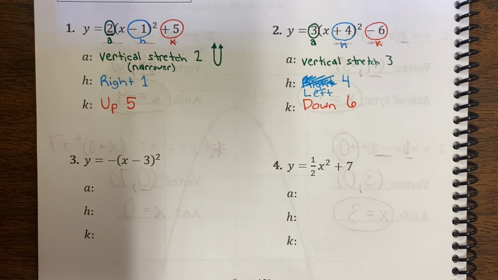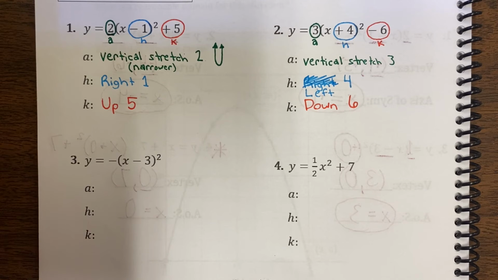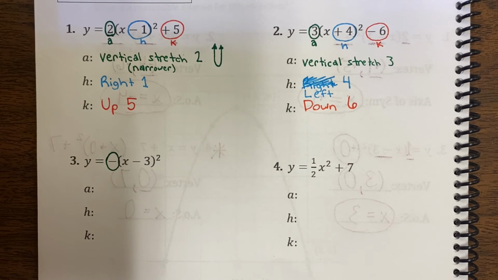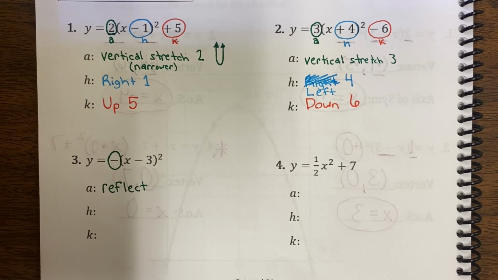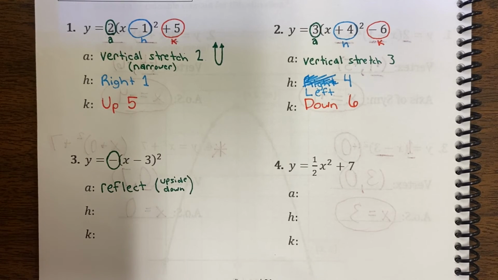Let's move to example 3. This one's a little bit unique. So for A, I see that my A value is negative, and that's an invisible 1. So my A value, since it's going to be 1 and negative, that means it's just going to reflect. It's not going to stretch or compress. It's just going to reflect, which means it's going to go upside down.